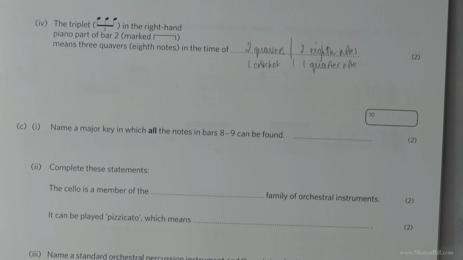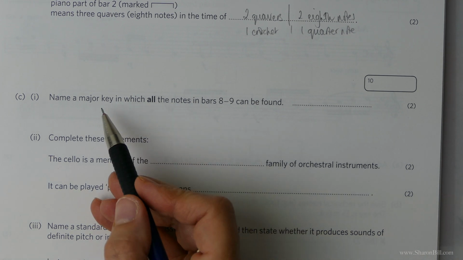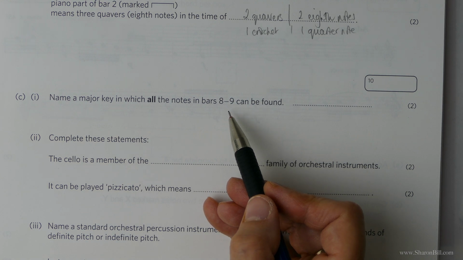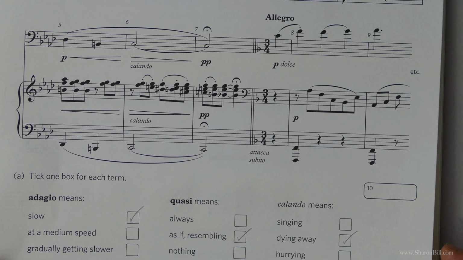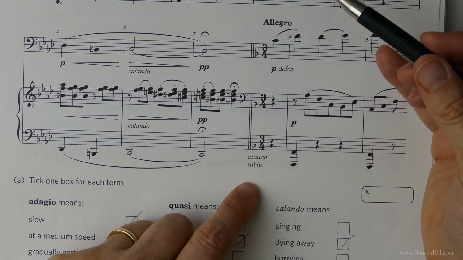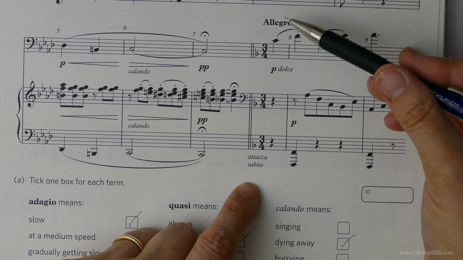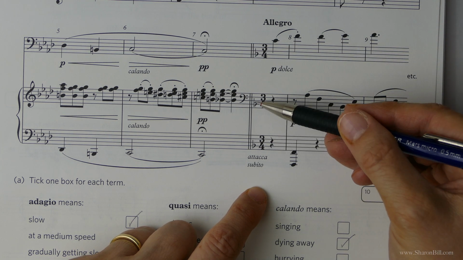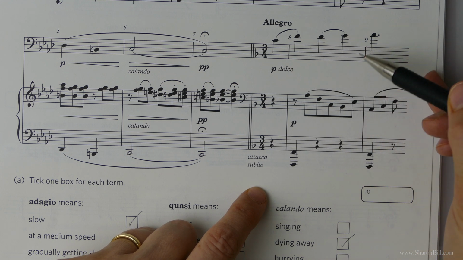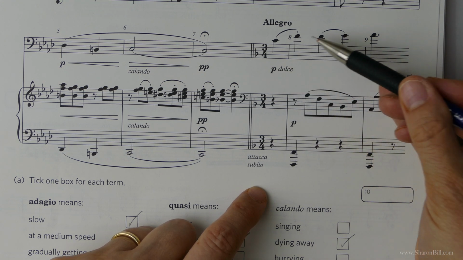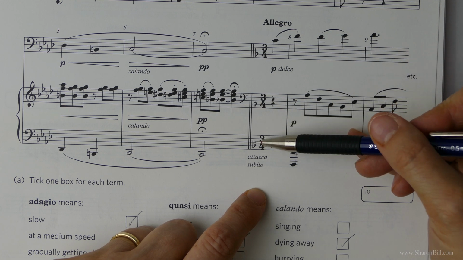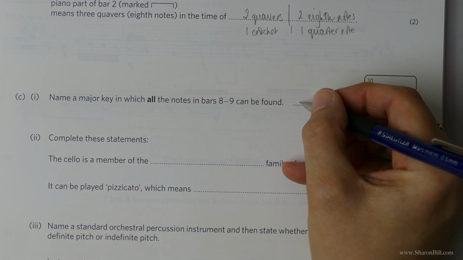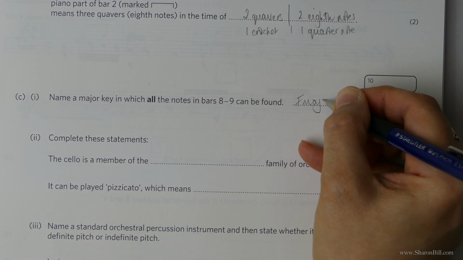Let's press on. Now then, we need to name a major key in which all the notes of bars 8 and 9 can be found. So let's see what we've got. Bars 8 and 9, all the notes, so that means all instruments. Notice we've got a new key signature of B flats, only B flats, and there's nothing else, no accidentals. So it's a simple job of which major key has a key signature of B flat. And so that's F major. No trick question there, it's as simple as that.